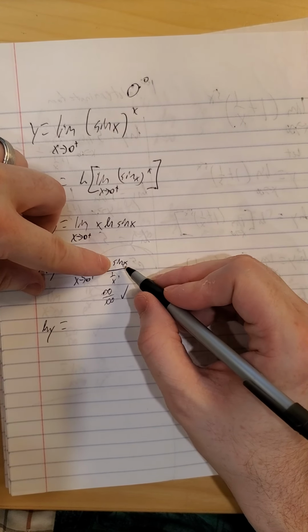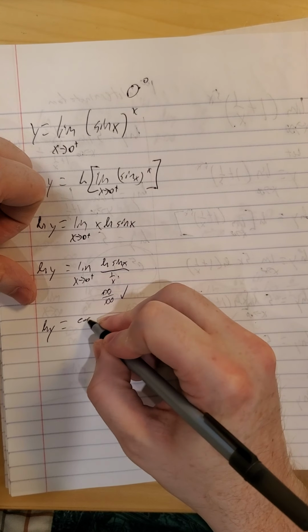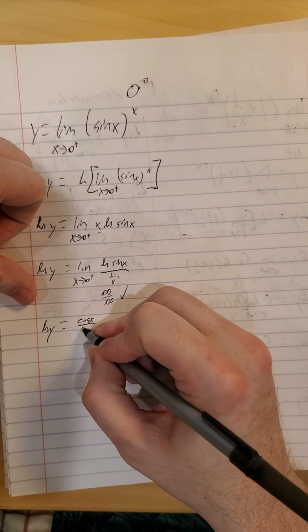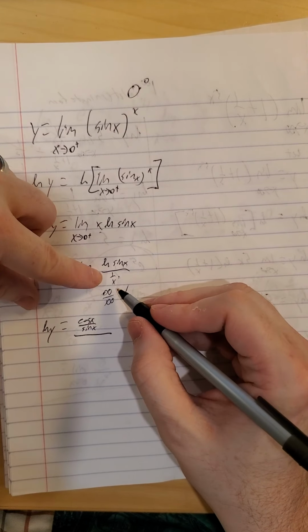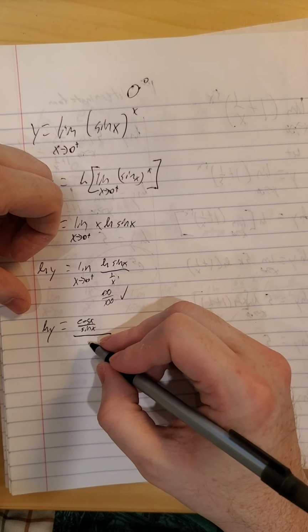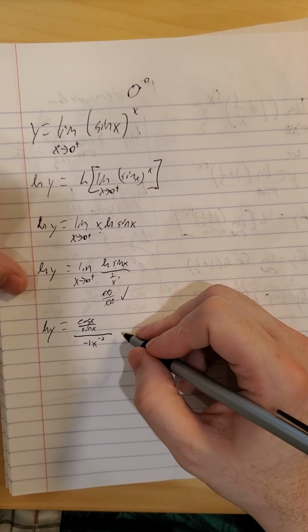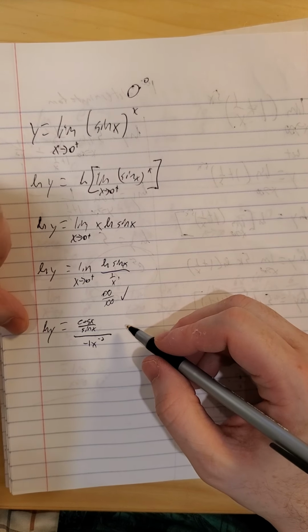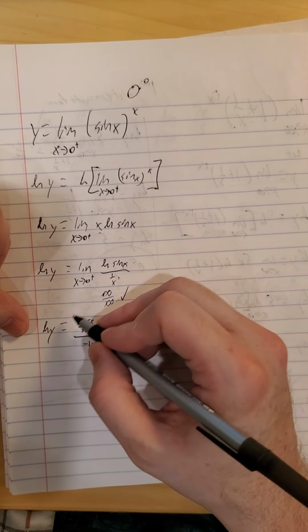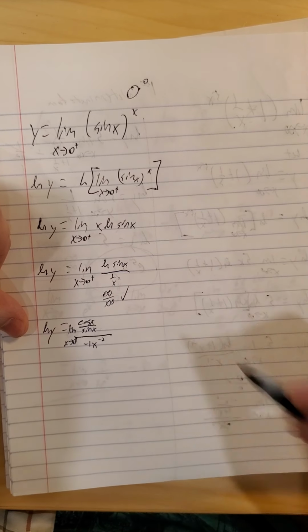Natural log of u is u prime over u, so derivative of sine is cosine over we keep the sine x. And differentiating 1 over x, so that's x to the negative first, so negative 1, x to the negative 2. And we're still looking at a limit as x approaches 0 from the right.